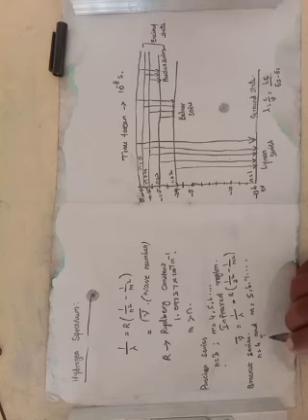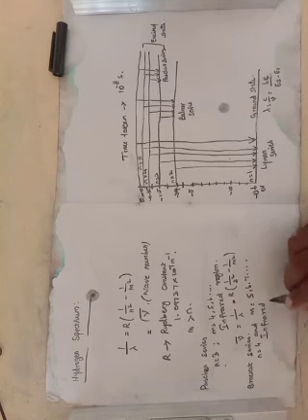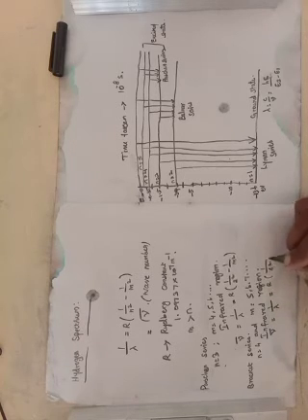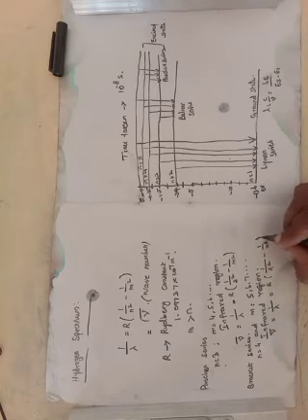The wave number or wavelength of the spectral lines lies in the infrared region, in the middle of the infrared region in electromagnetic radiation. So we can write the wave number nu bar is equal to 1 divided by lambda is equal to R into 1 divided by 4 square minus 1 divided by m square.